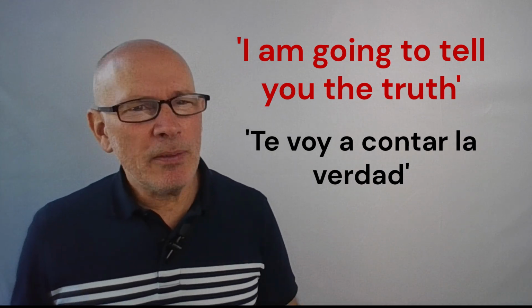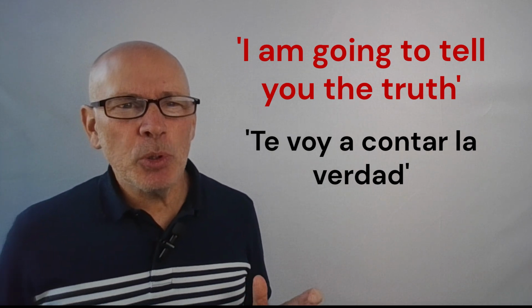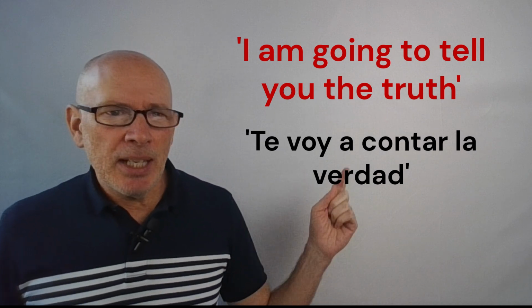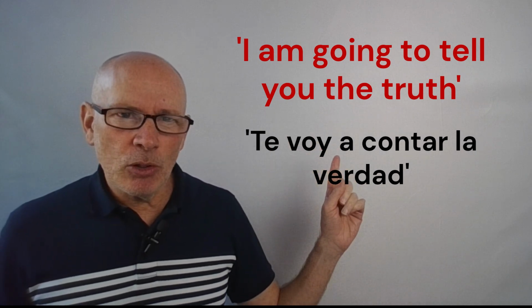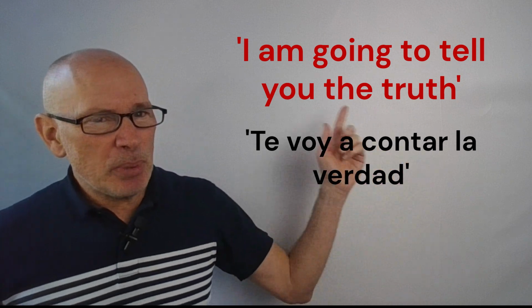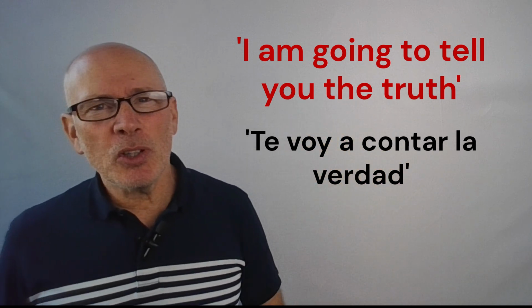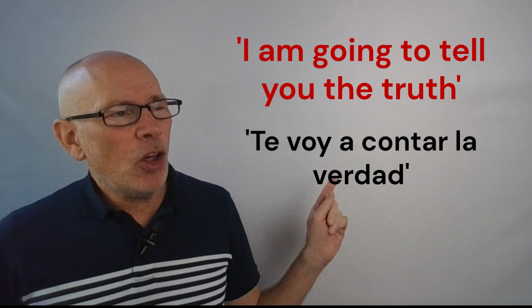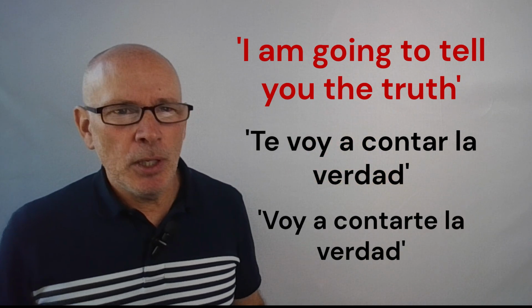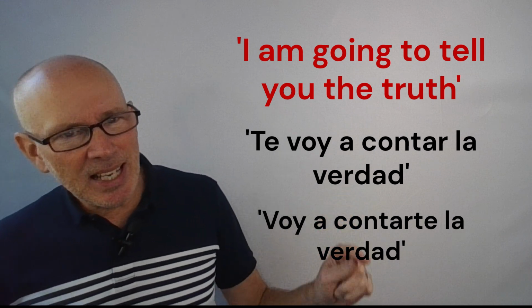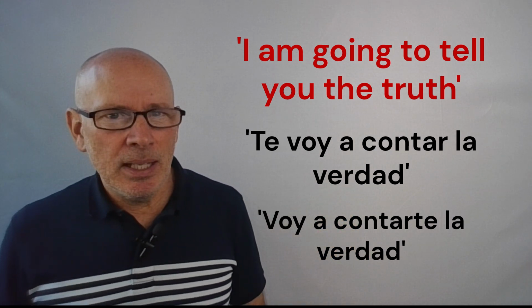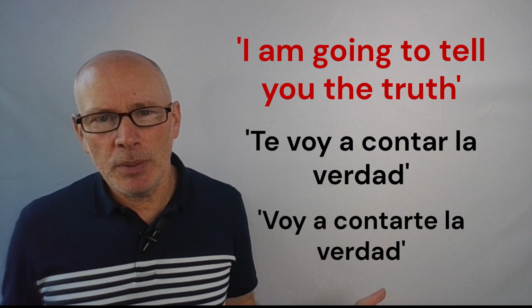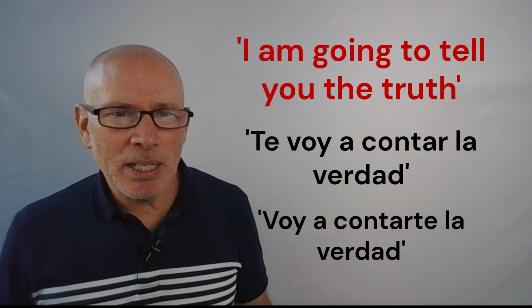And so we have the option here in Spanish of either putting the indirect object pronoun, as in this example, te voy a contar la verdad, at the beginning, or because we've got another verb in the infinitive, we could put the te on the end of that infinitive. Voy a contarte la verdad. And contarte becomes one word. There's an option in Spanish, okay?